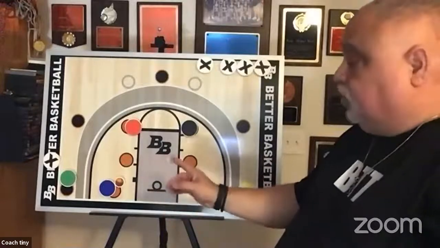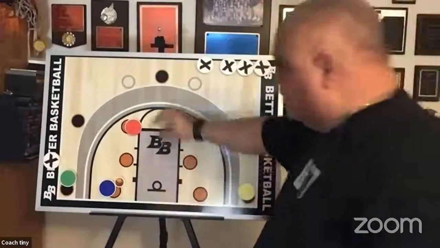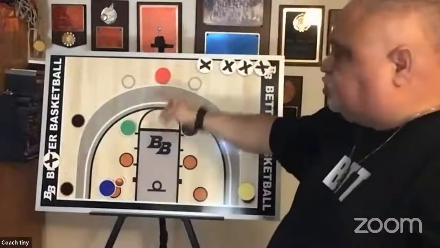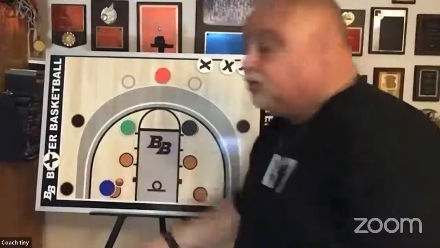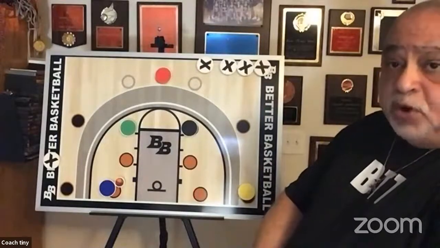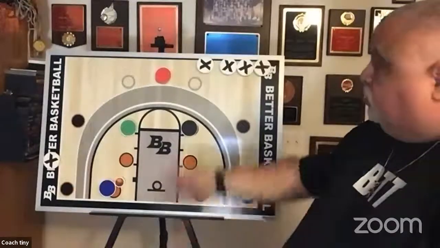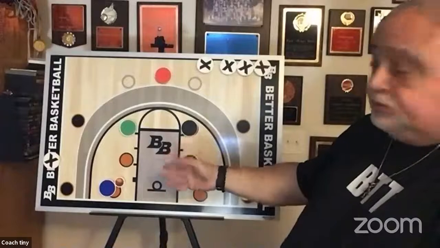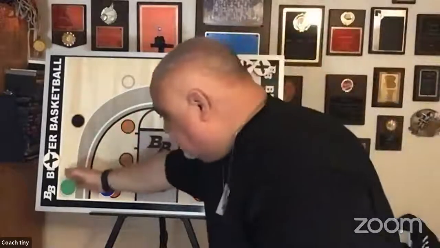Whenever the ball goes baseline, we use an advanced slide. Let me explain. Between these 2 players, who's closer to the corner? The post that is in the elbow or the guy on top of the key? The post. So that's why I sent this guy.